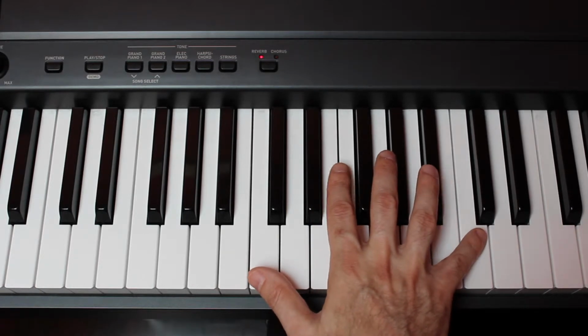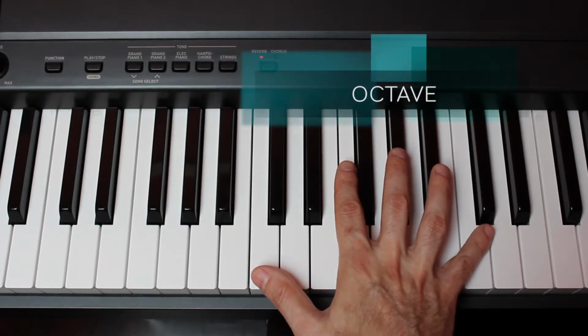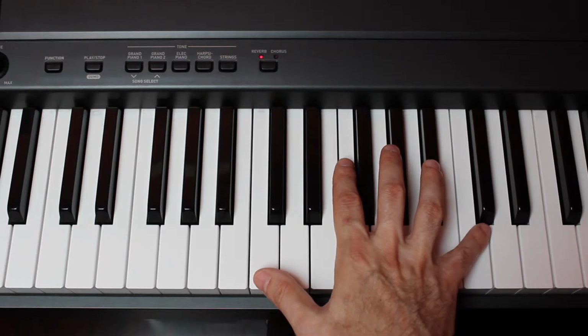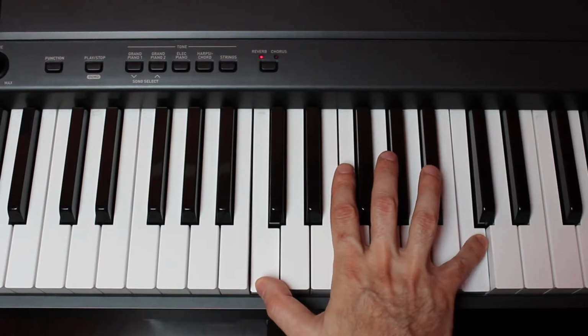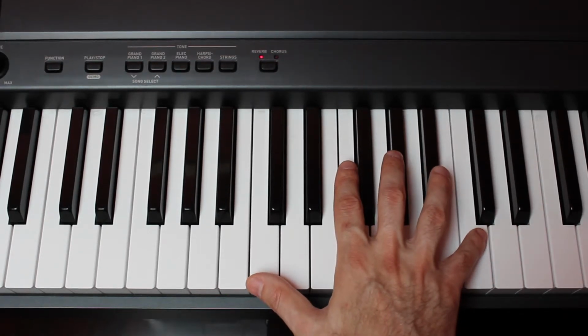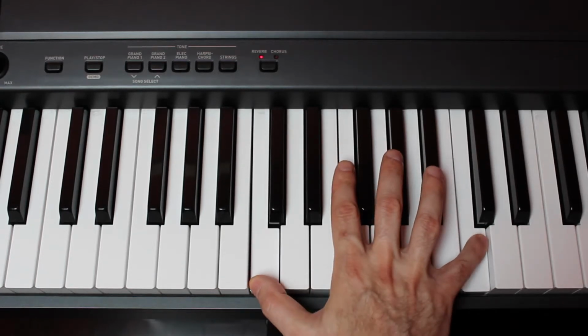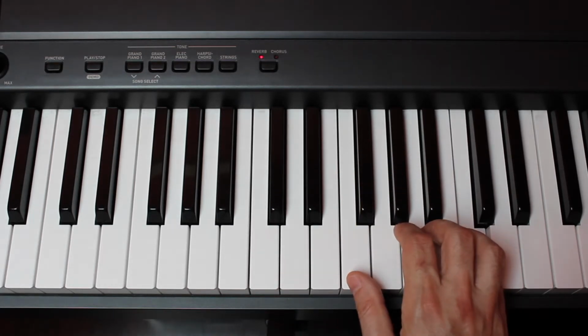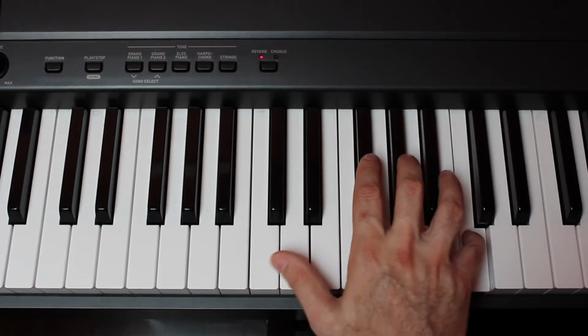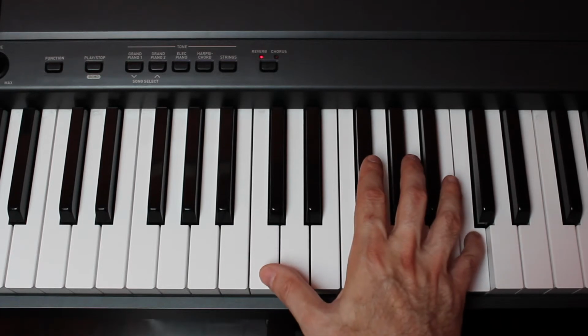And then an eighth is really called an octave. We don't say eighth in music, an octave. An octave is a very important interval, both when playing the notes simultaneously or one after the other. You can hear that octave.